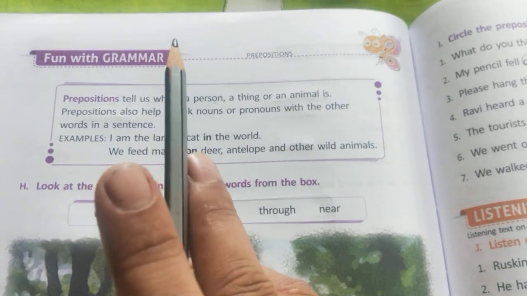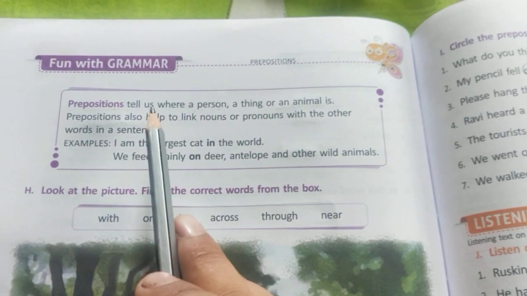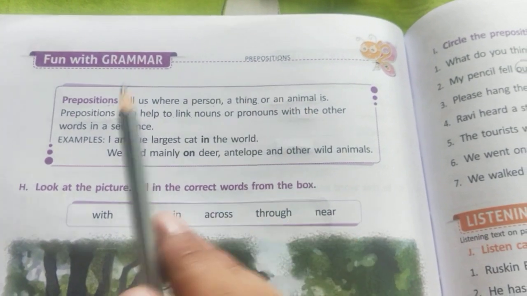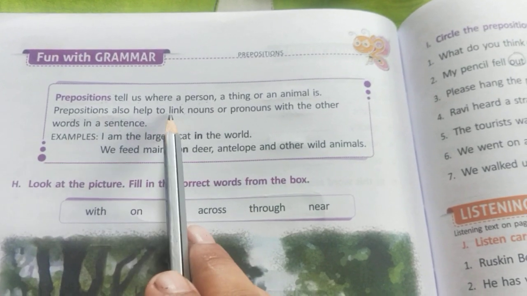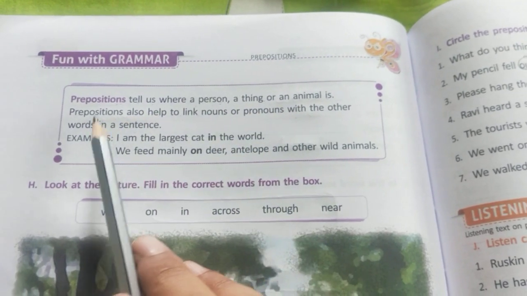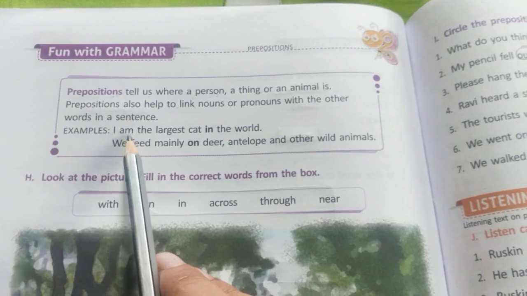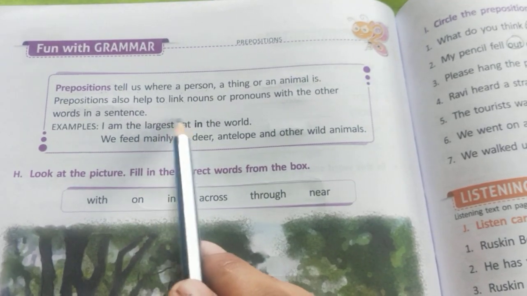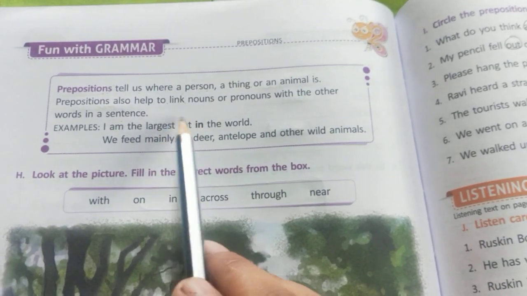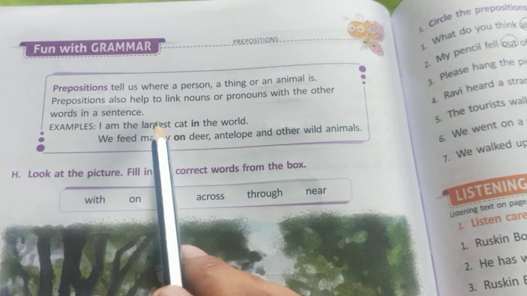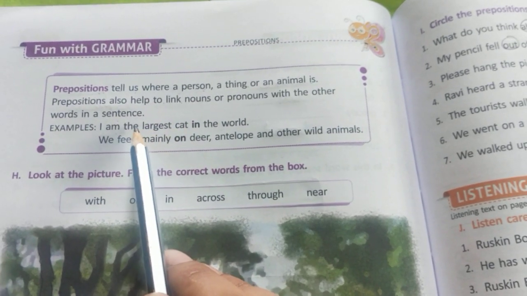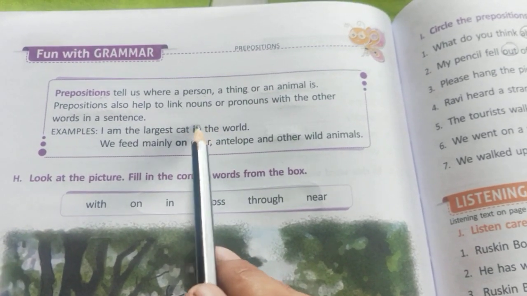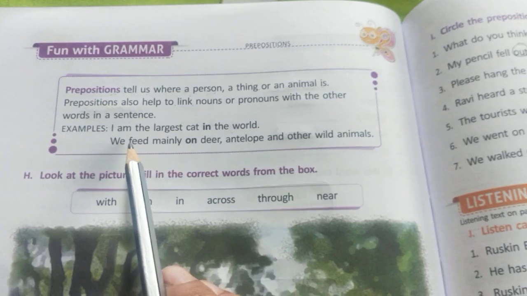So there are 2 things that a preposition can do. One, they tell us where a person, thing or an animal is, or they help us link nouns or pronouns with the other words in a sentence. For example, I am the largest cat in the world. So the cat is the largest. Here in this sentence, the tiger is talking. He is saying that I am the largest cat in the world. The word in is a preposition.